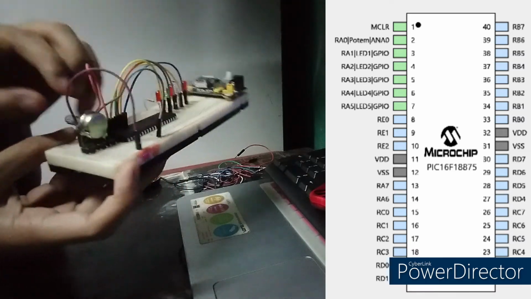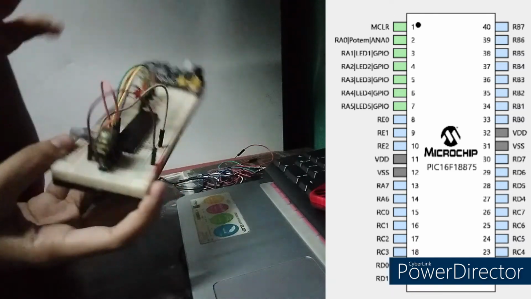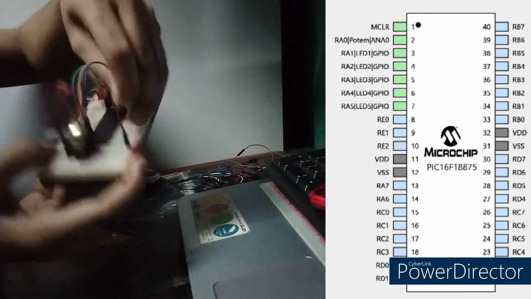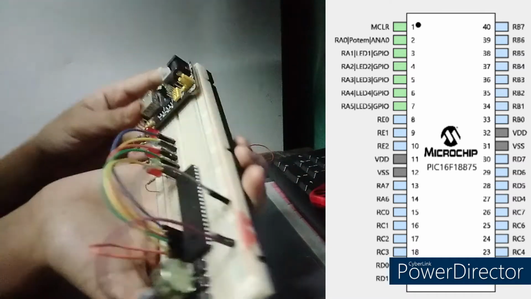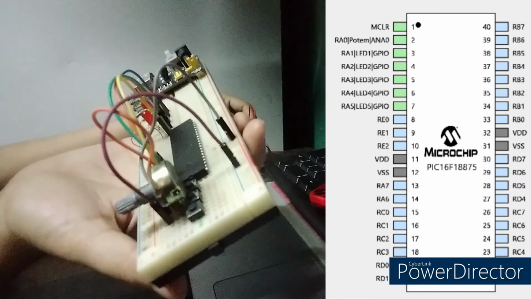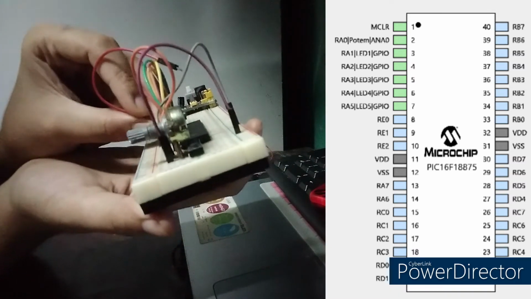So with that, the third terminal of the potentiometer should be connected to the VCC, and the first terminal should be connected to our negative supply. After this, we will be connecting our VDD, which is on the 11th pin. VDD is for the positive terminal. So starting from 7, 8, 9, 10, 11.